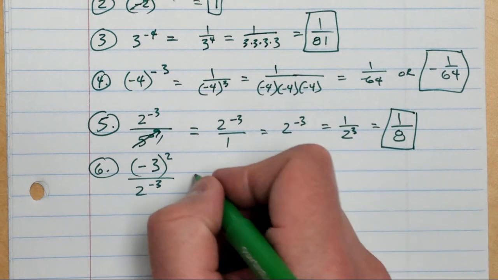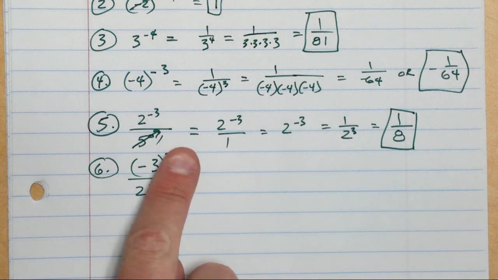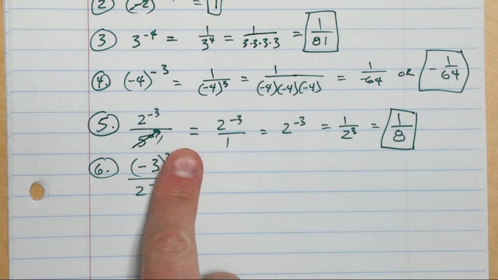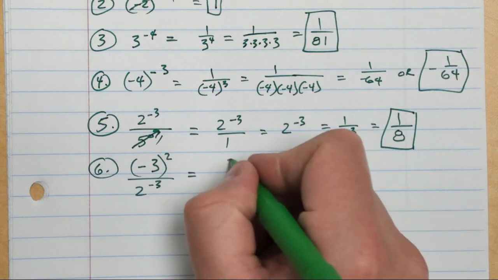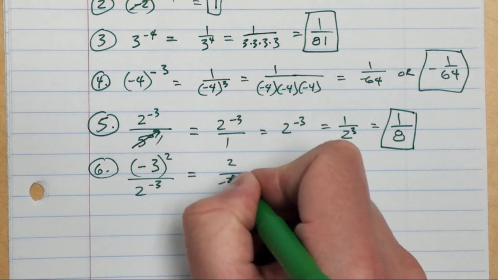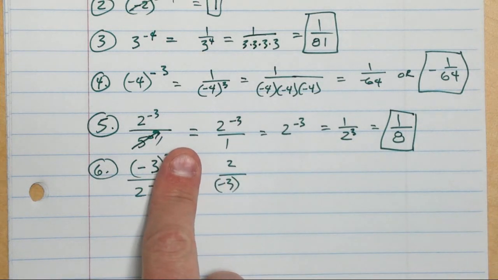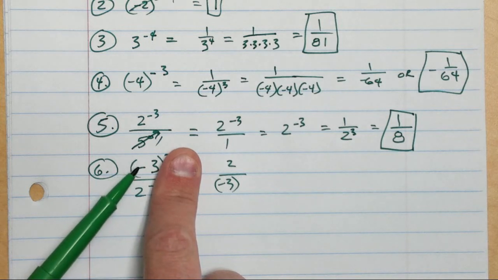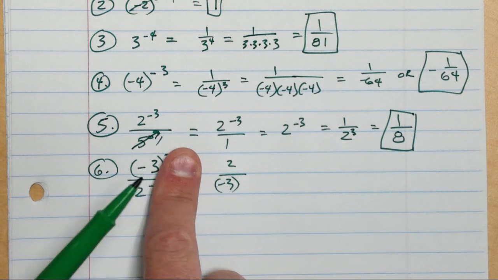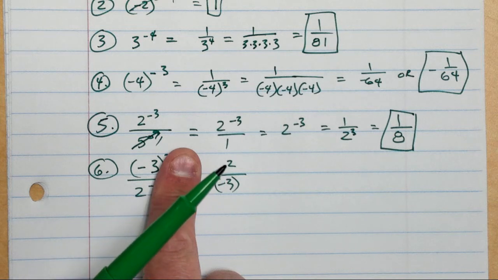So the trick of the trade here is, if I just look at the fraction, negative 3 over 2, what is the reciprocal? It is 2 over negative 3. I'm ignoring the exponents here and only looking at the bases. Essentially, if it's a numerator, I'm switching it to the denominator, and if it's a denominator, I'm switching it to the numerator.